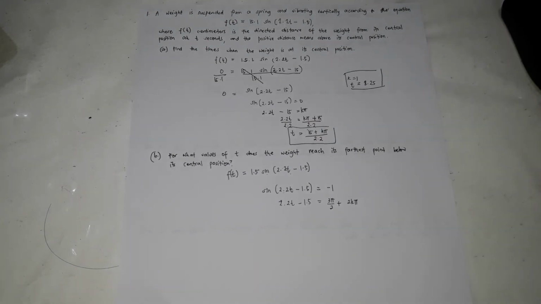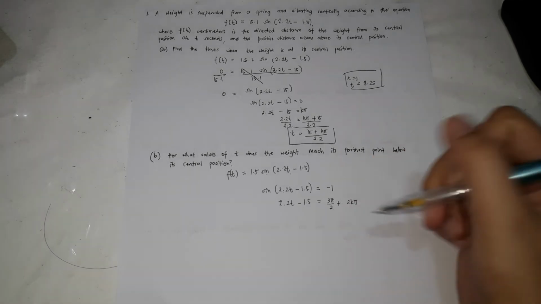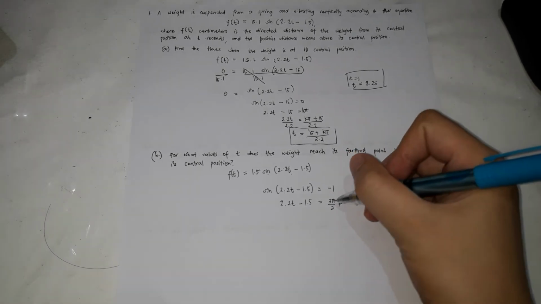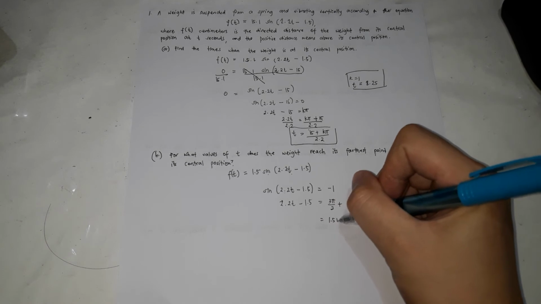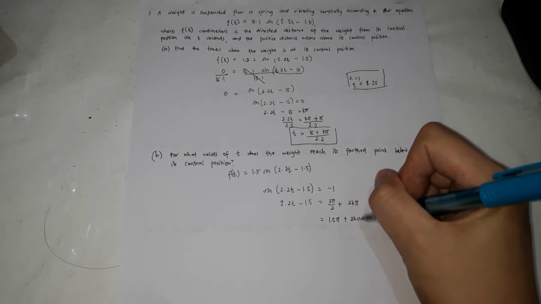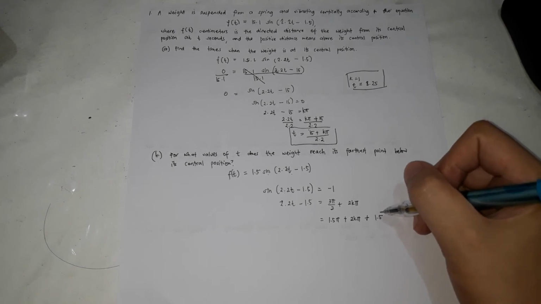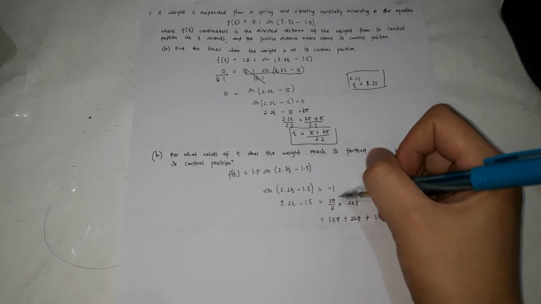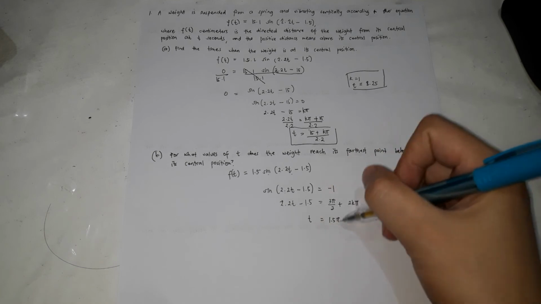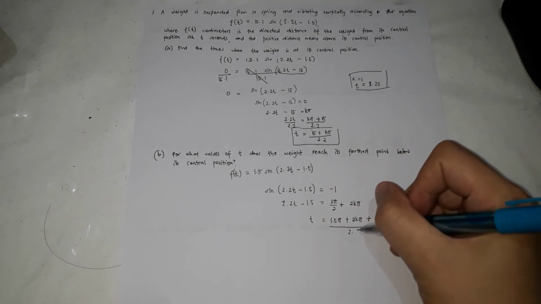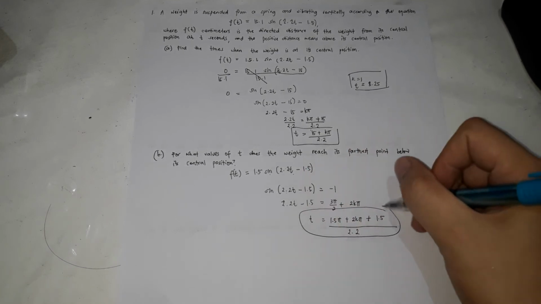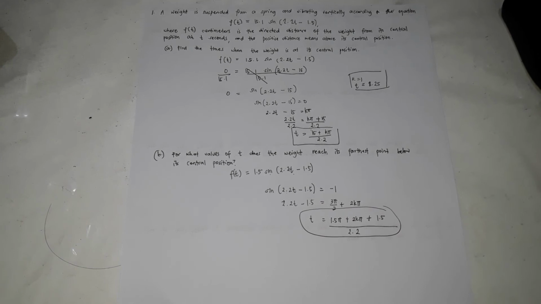If we solve for this, that's 1.5 pi plus 2k pi plus 1.5. Where did the 1.5 come from? This one: transpose it, then divide both sides by 2.2. So this is now the answer. Those are the values of t.